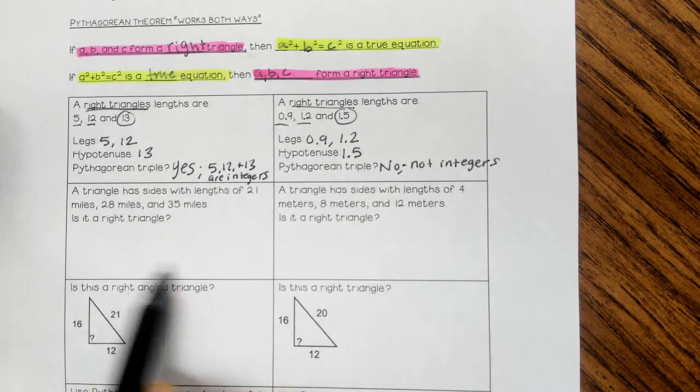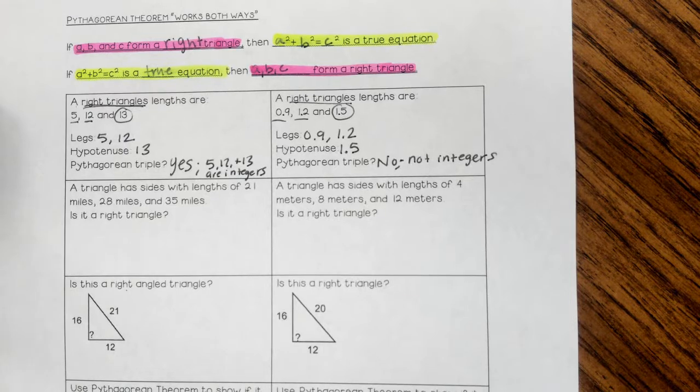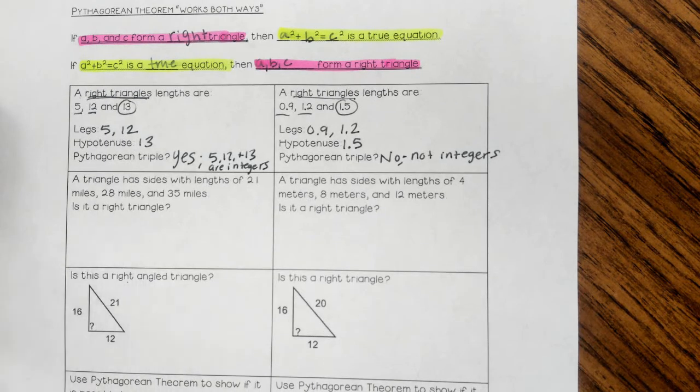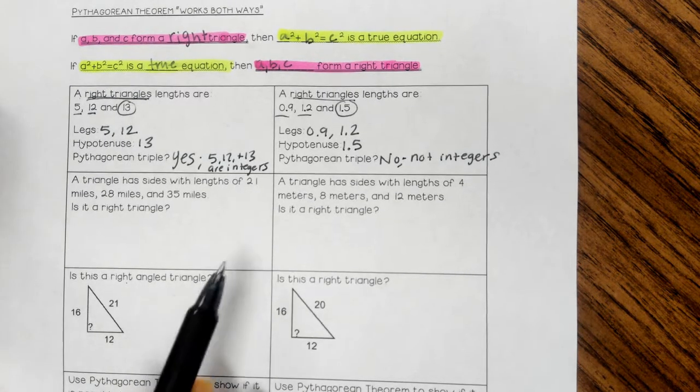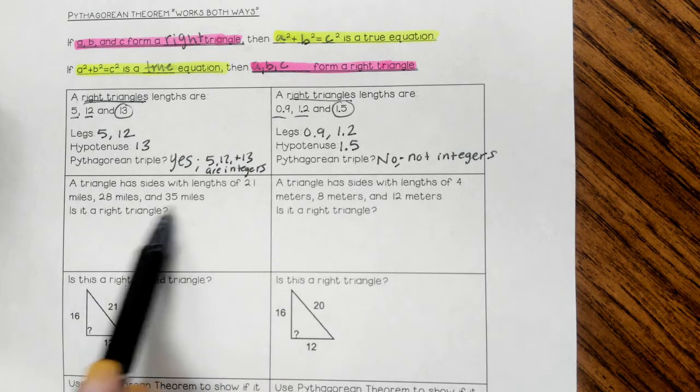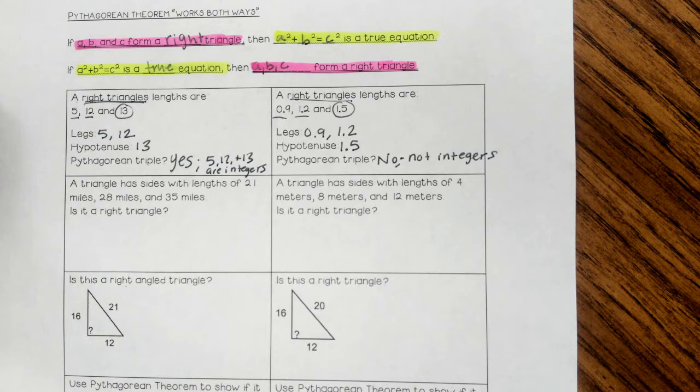Looking at this example here, I've got a triangle with sides of lengths 21 miles, 28 miles, and 35 miles. I want to know, is this a right triangle? So now I'm going backwards. Normally we have a right triangle and we have a missing side length.